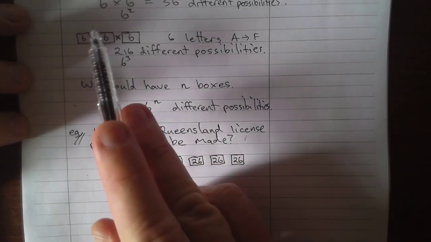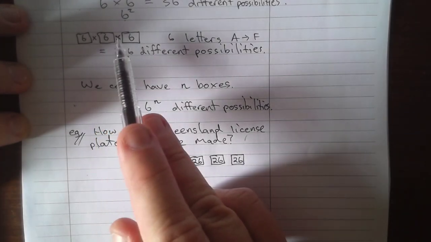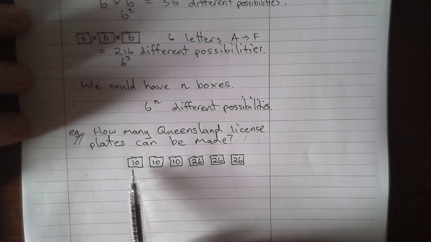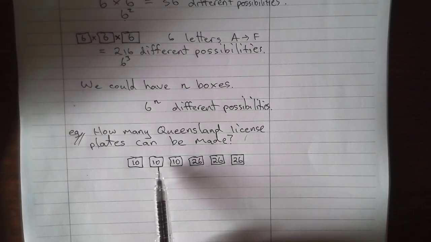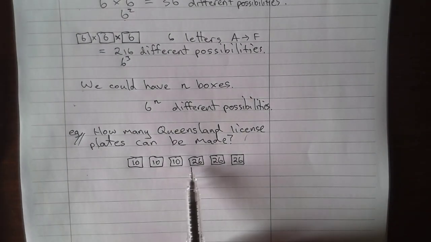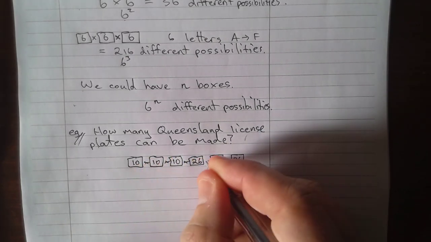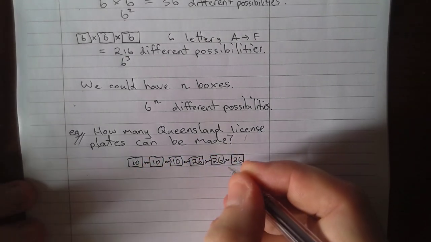Now, just like I did up here, 6 groups of 6 groups of 6 is 6 times 6 times 6. Here we've got 10 groups of 10 groups of 10 groups of 26 groups of 26 groups of 26. So we're going to pop some multipliers in there and multiply it out.